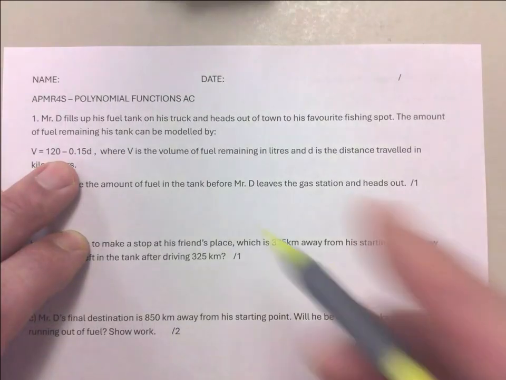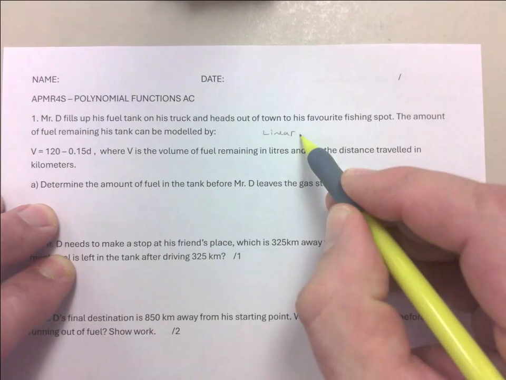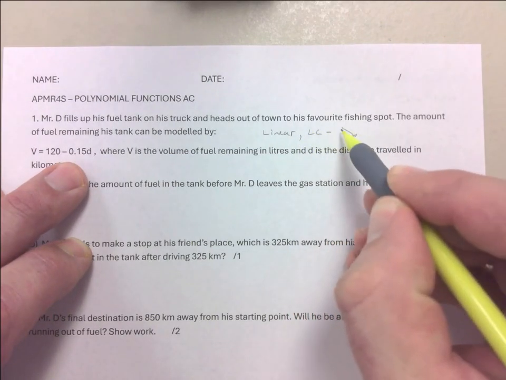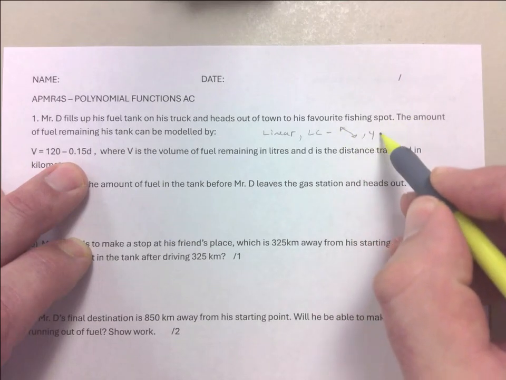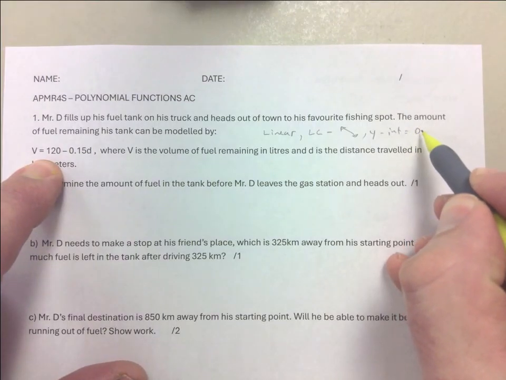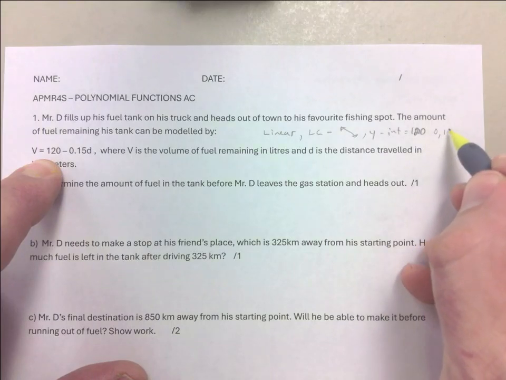So obviously, you should recognize that this is a linear. The leading coefficient is negative, so you expect this. The y-intercept is the constant. It has no variable attached to it. So it's 0, 120, right?